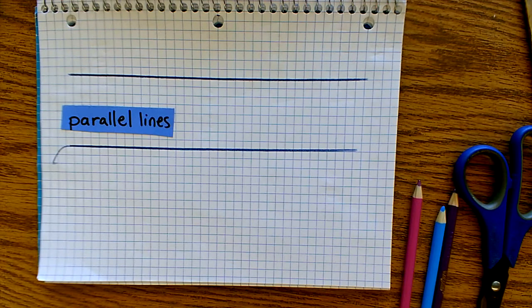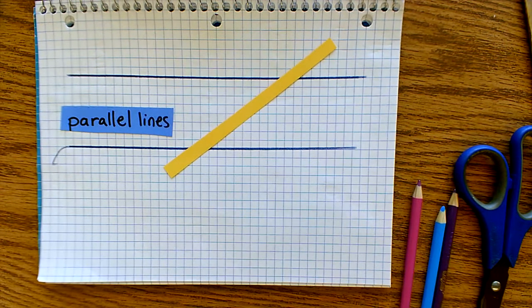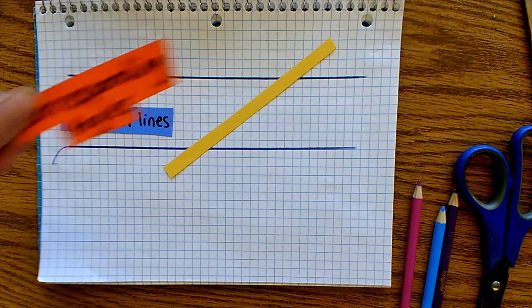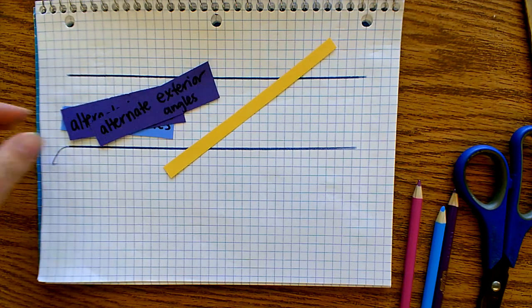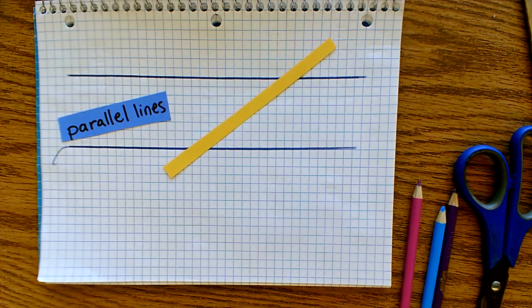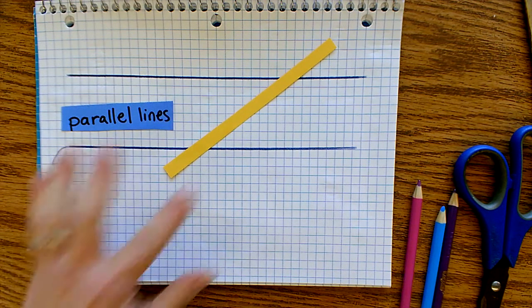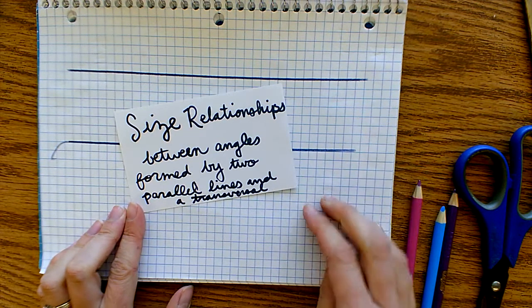Hi. So you remember how we've been talking about parallel lines and all the crazy angles that are formed when we get a transversal involved? Well, there's even more for us to discover, not just the relationships between the angles, whether they're corresponding angles or alternate interior angles or alternate exterior angles. We also can look at the size of these angles. So today's lesson is called Size Relationships Between Angles Formed by Two Parallel Lines and a Transversal.